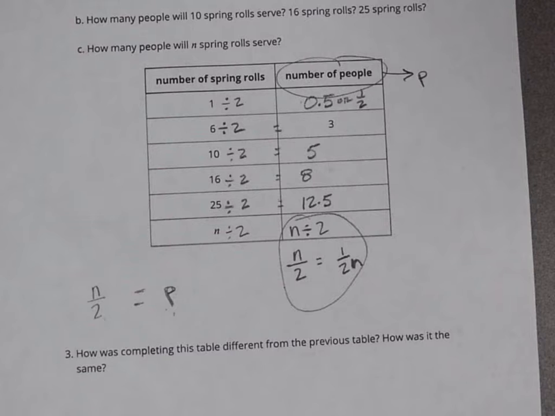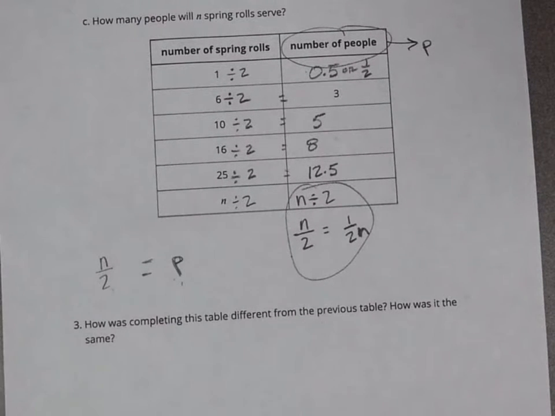All right. So how is completing this table the same, and what I want to know is, how is it different than completing the last table? Nora, what do you think about that? How is it different than completing the last table? So 6 was the number of spring rolls, and 3 was the number of people. But for the cups of dry rice, it was 2. So it's pretty much just flip-flopping the numbers.